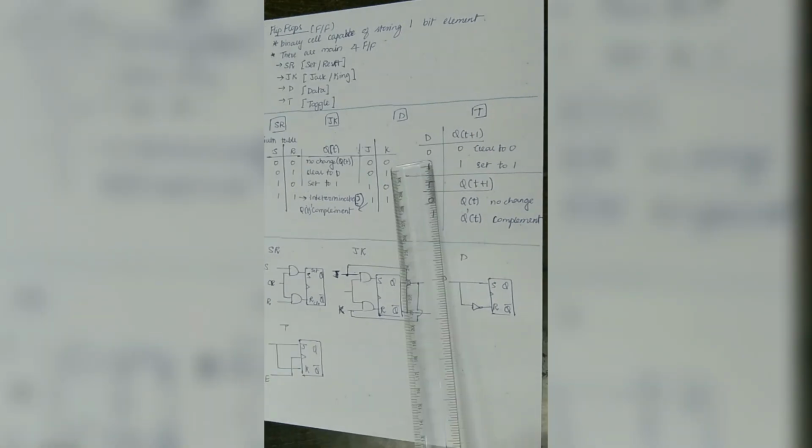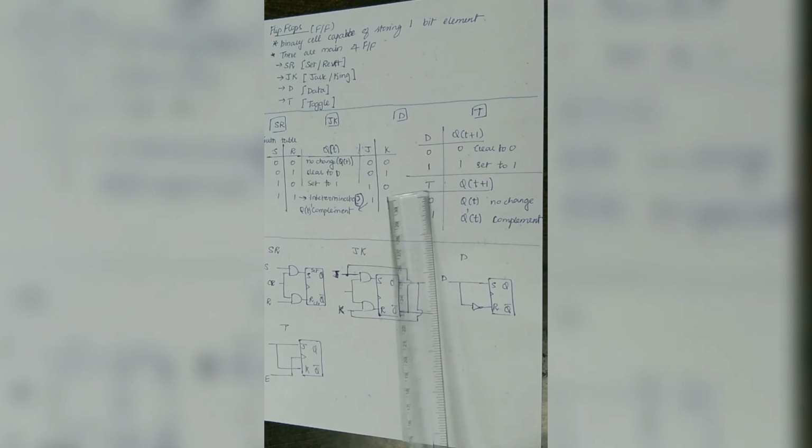In case of JK flip-flop, when the input is 0, 0, there is no change. In case of 0, 1, it clears to 0. In case of 1, 0, it sets to 1. In case of 1, 1, it shows the complement of the previous output.